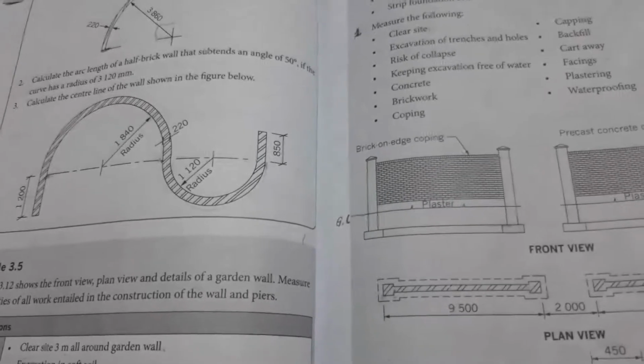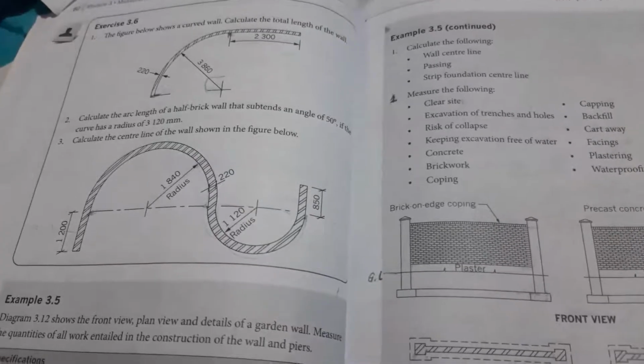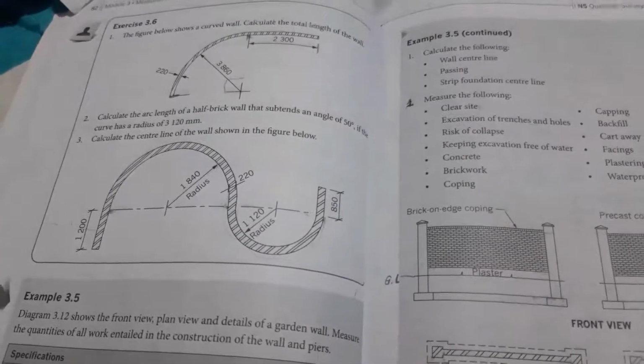You could have used the formula to calculate circumference of a circle, which is 2 times pi times r.